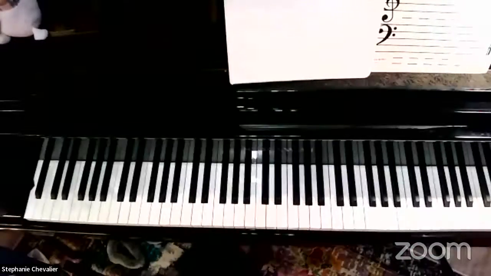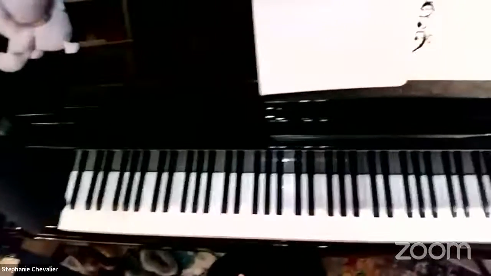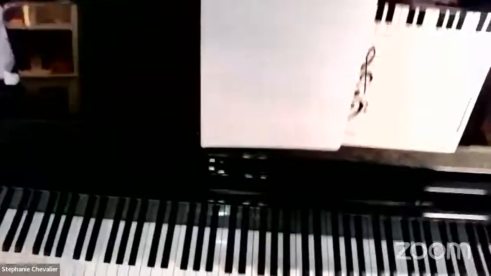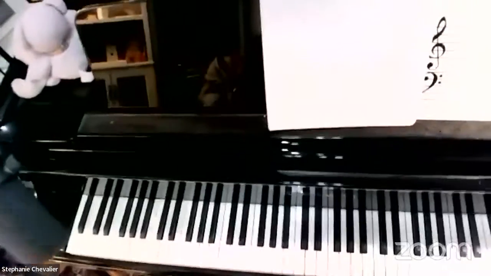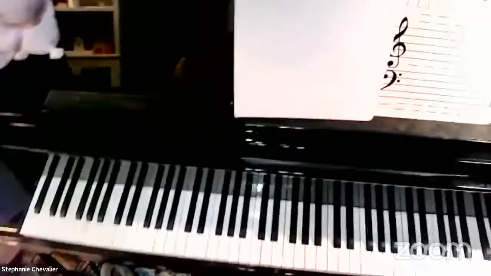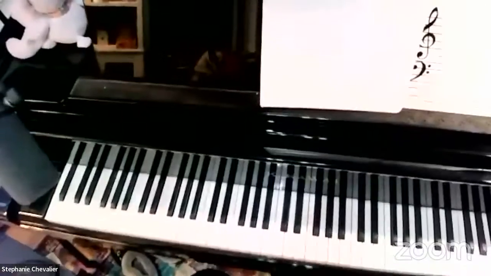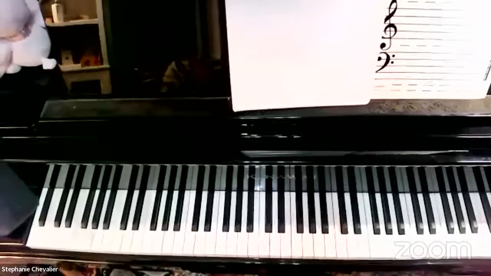So let me just flip over my keyboard here. And let's see. Let's see if I can get more of my keyboard in here for you. I don't know. I'm in the middle of moving into my studio, so my cameras get bumped all the time.